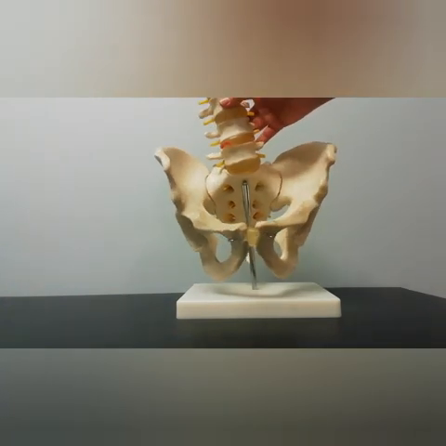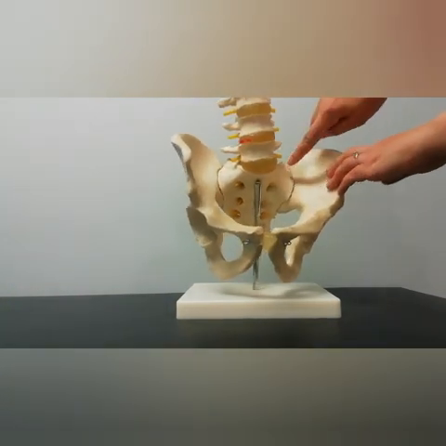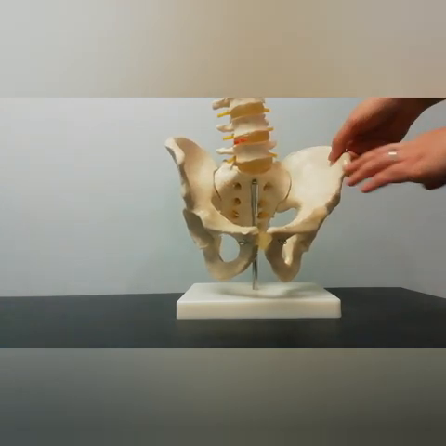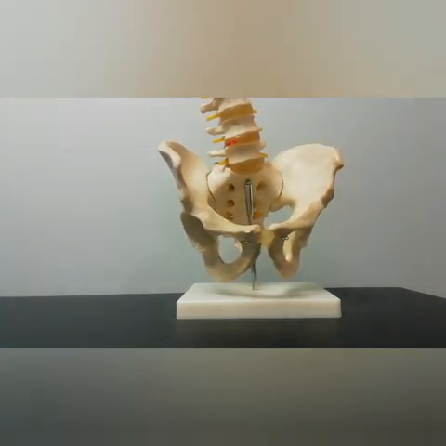From the front, you can also have a very nice view there of the sacroiliac joints, and you can see that they are quite large joints, so that can have a big impact on the way your pelvis functions.